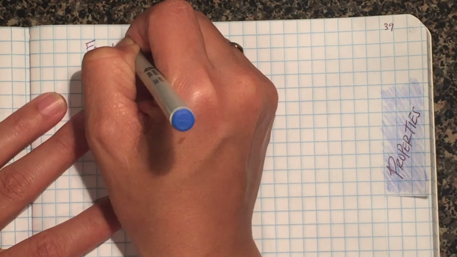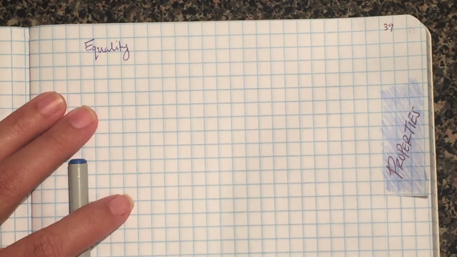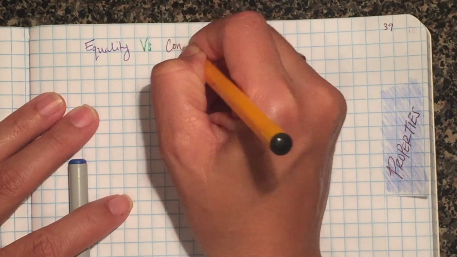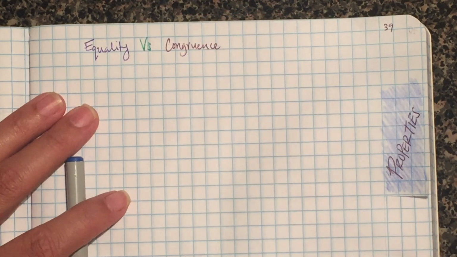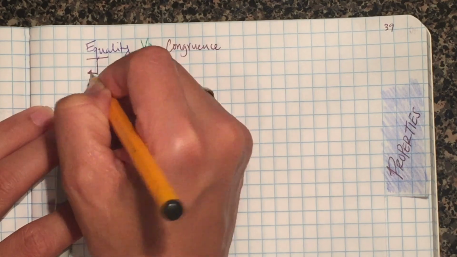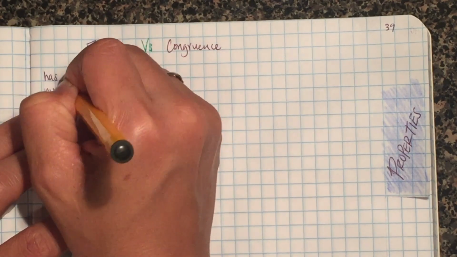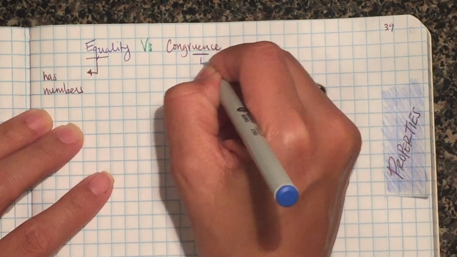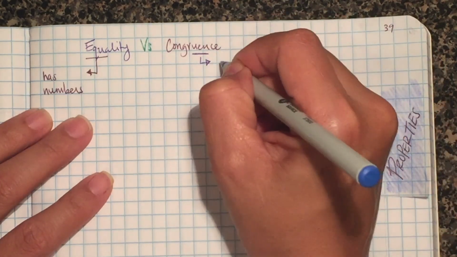Alright, so we're going to take a look at equality versus congruence. And the thing to know about this is that equality has numbers, whereas congruence has no numbers. So equality has numbers, congruence has no numbers.